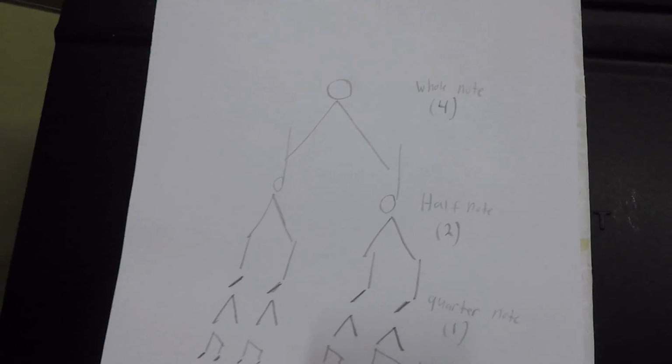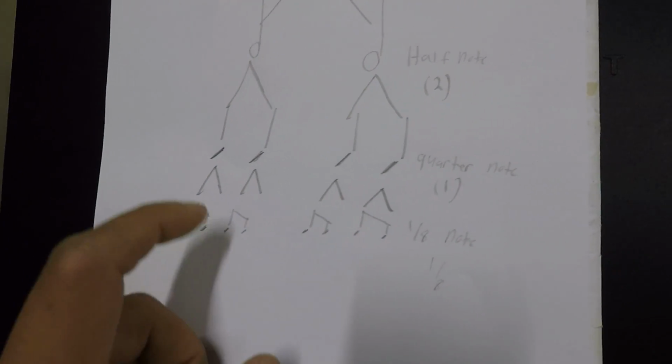Everything right now. Okay. For quarter notes, right, they go like this. 1, 2, 3, 4. Okay. Every beat gets a clap, or every beat you play on every single beat.